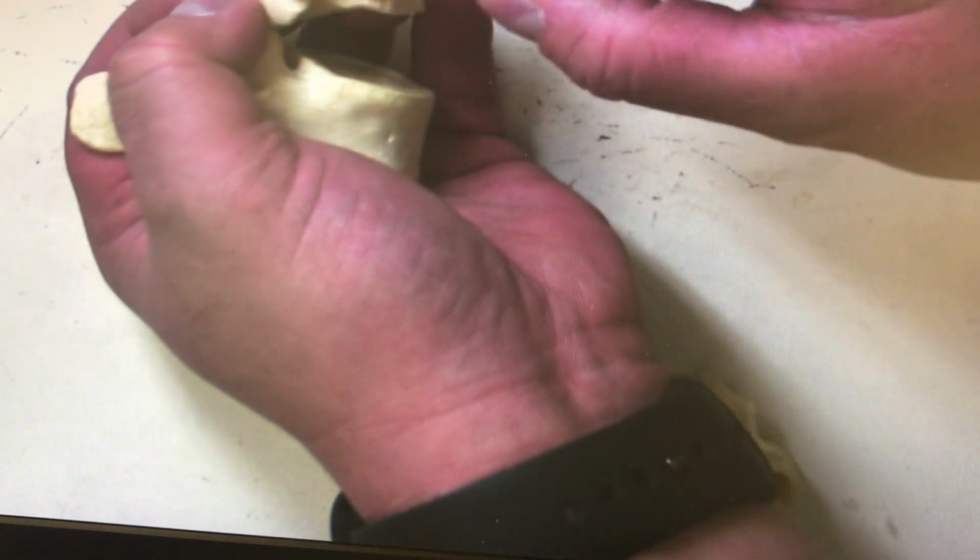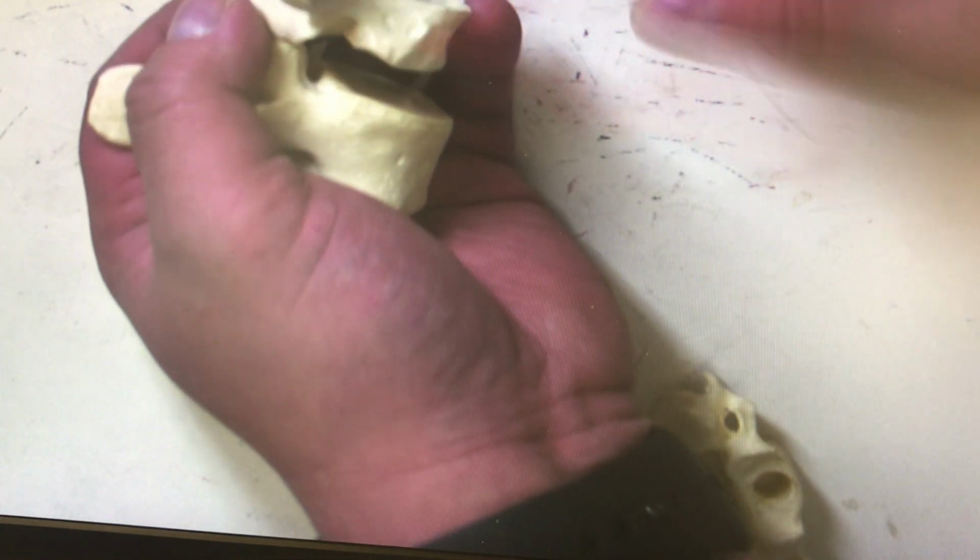This area right here, called the intervertebral foramen, is between the vertebrae, and it allows your spinal nerves to exit out of the spinal cord, so they can run out and give motor signals to the muscles of your arm and the muscles of your leg.